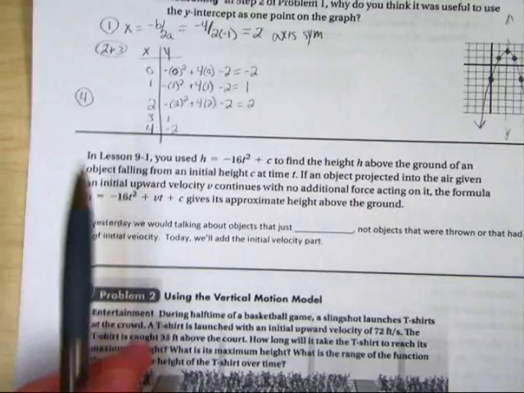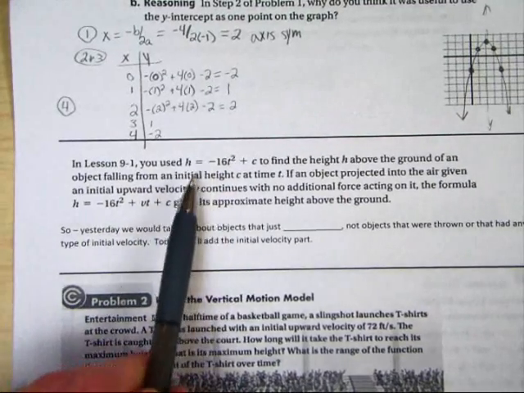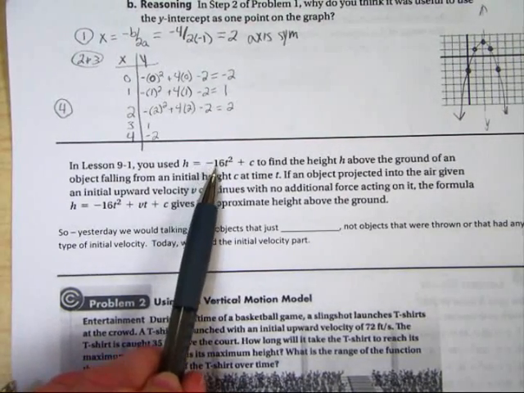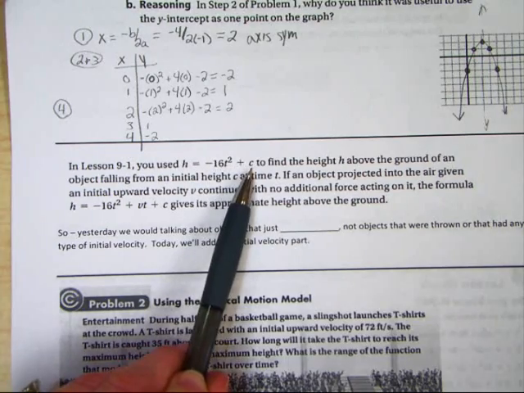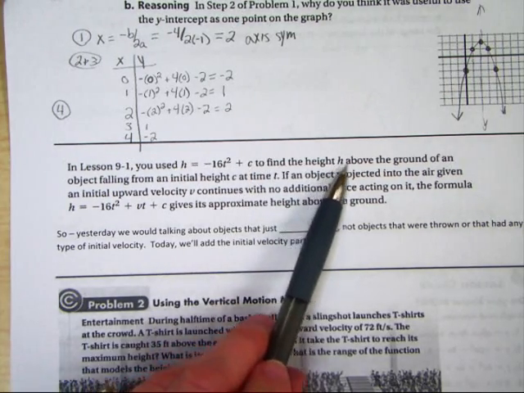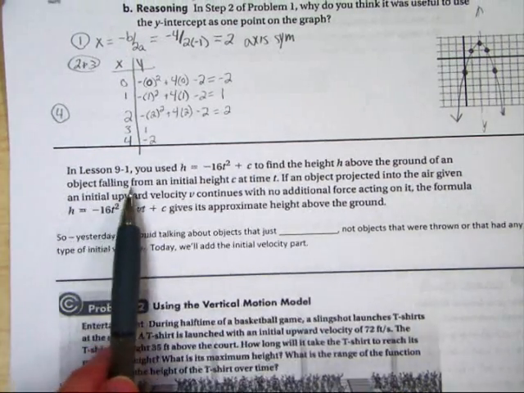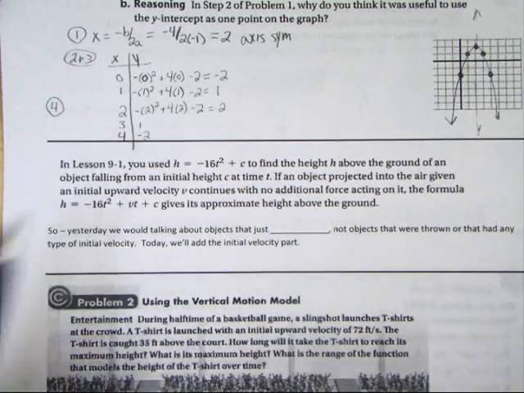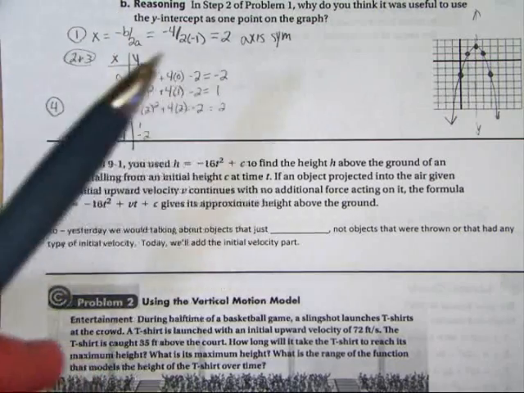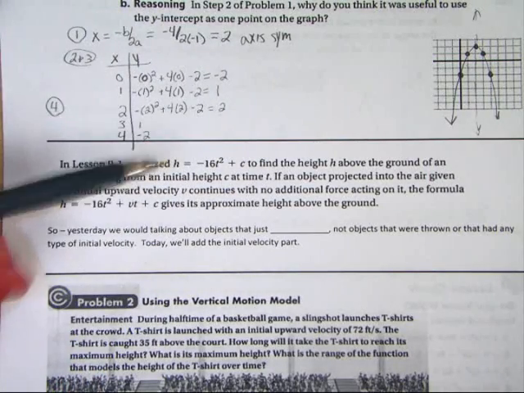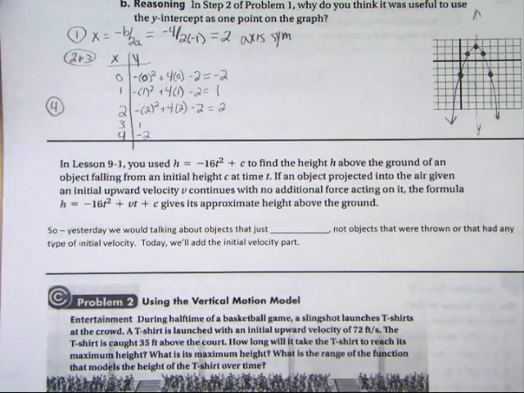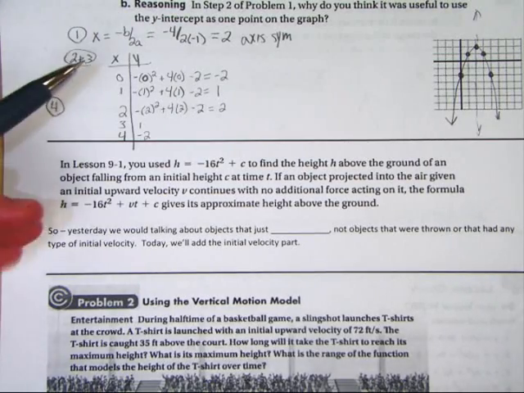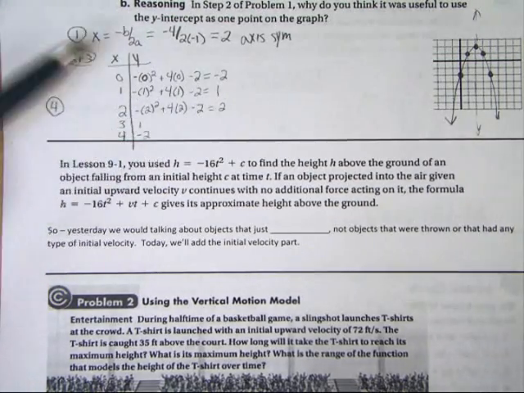In lesson 9-1, you used the fact that h equals negative 16t squared plus c. You did that to find the height h above the ground of an object falling from an initial height of c at time t. That just means, remember the acorn problem? You would just take the acorn, you drop it, and then c would be how high you dropped it from, and negative 16 is the pull of gravity.